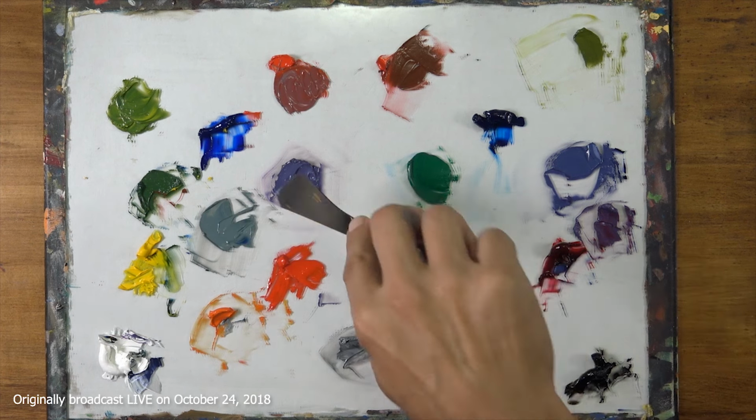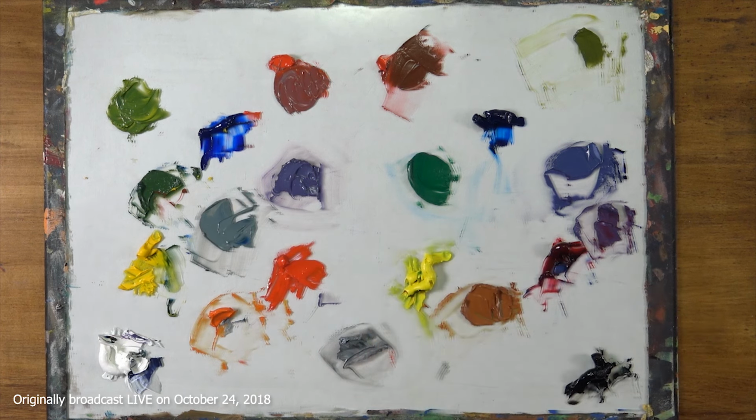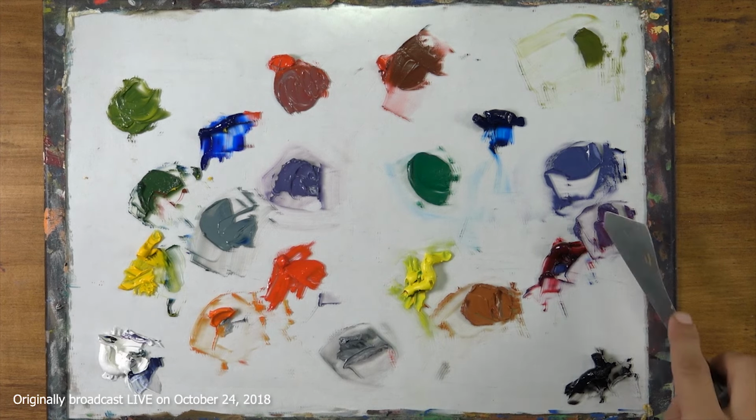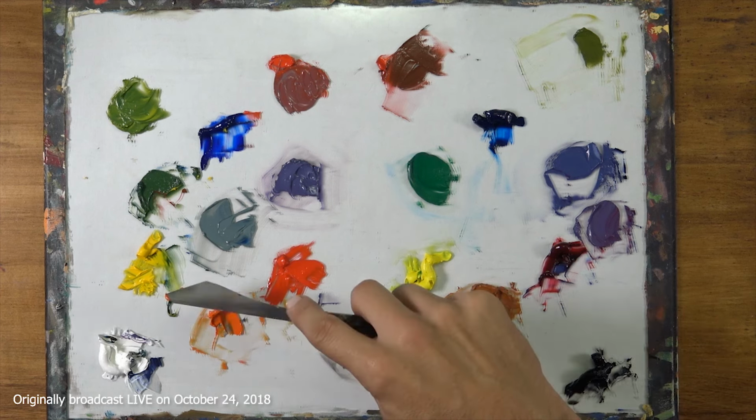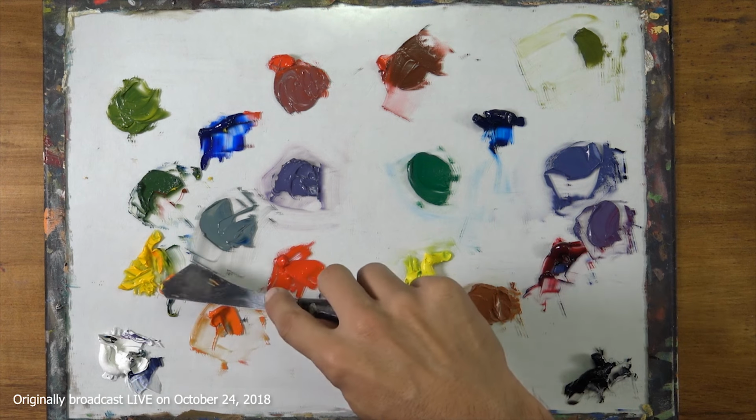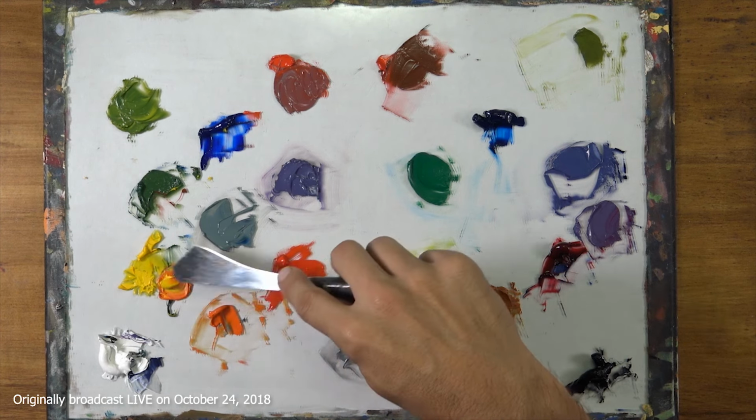Well, Ashley has mixed a few tertiaries, and we're not going to mix all the tertiaries here. We've got about 12 minutes left, and we still need to talk about color schemes. And we've got a little bit of a surprise for you guys. We're going to do a little bit of a color mixing competition. We're both very competitive people anyway, so it should be a lot of fun. But we've got to get through what we need to talk about, and that's color schemes.